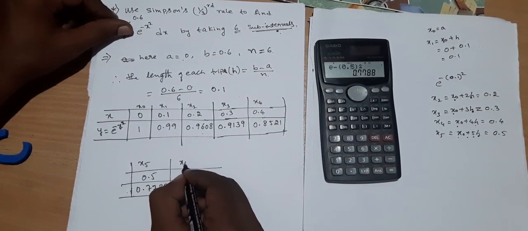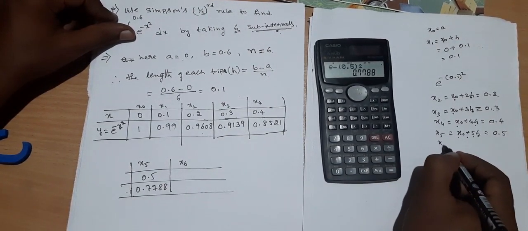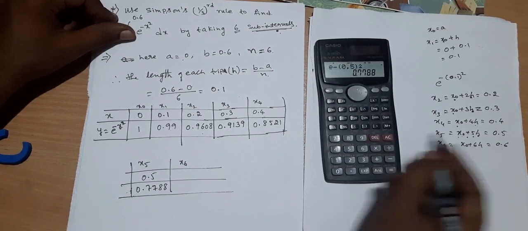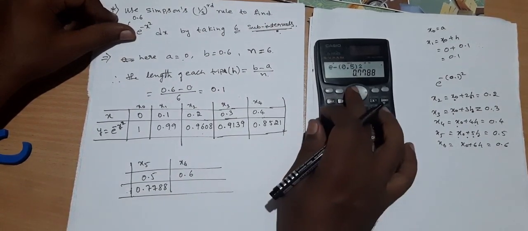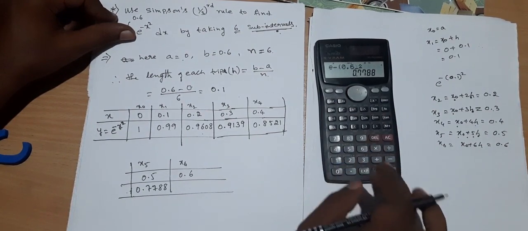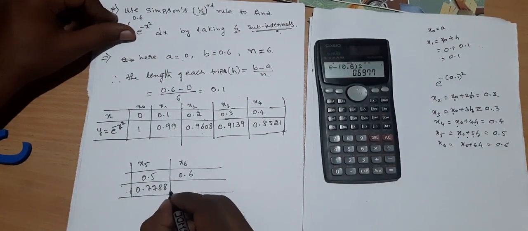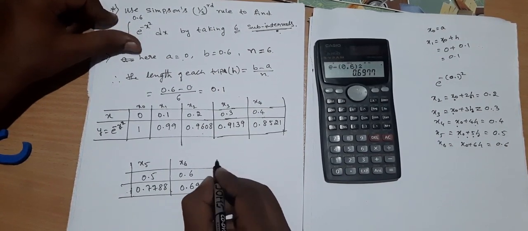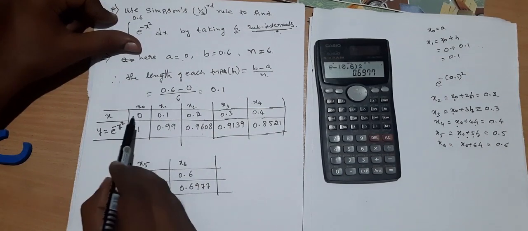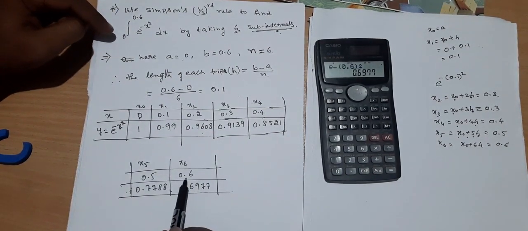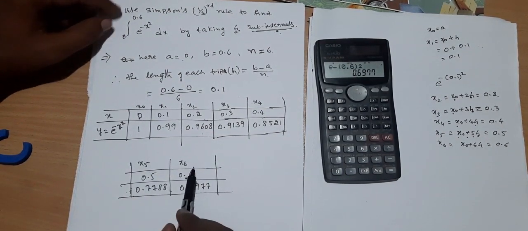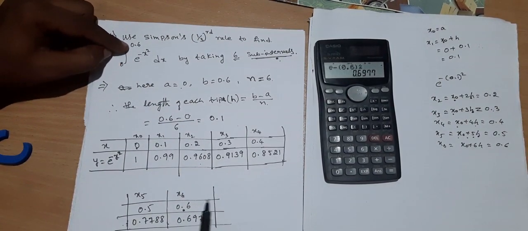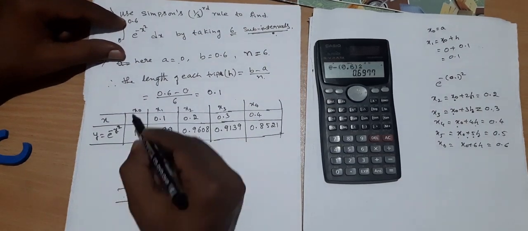And here x6. So what do you get here? x0 plus 6 times of h. So you get 0.6. So for 0.6, how much you get value? It is 0.6977. So here you start with 0 and you get 0.6. The interval also starts with 0 and ends with 0.6. So then your table is correct.